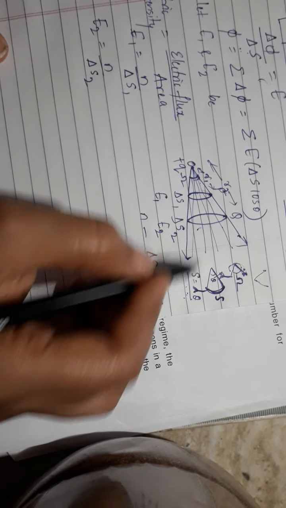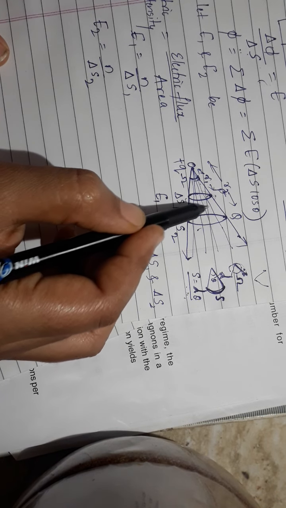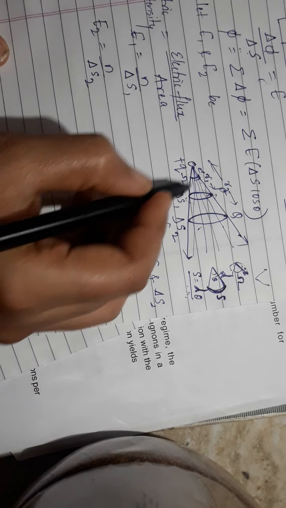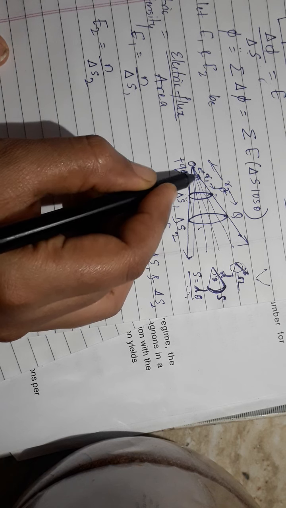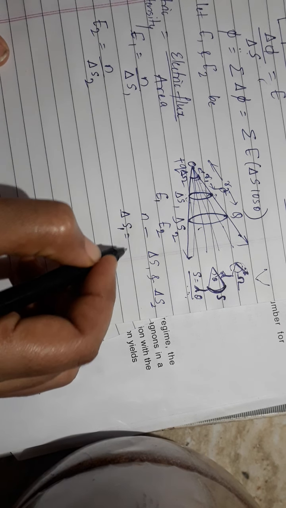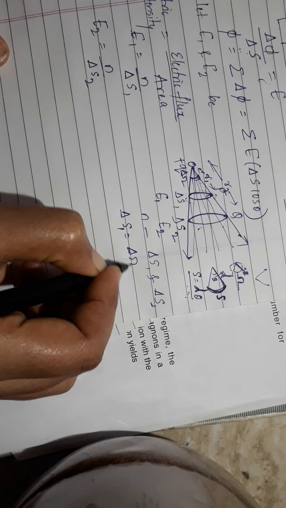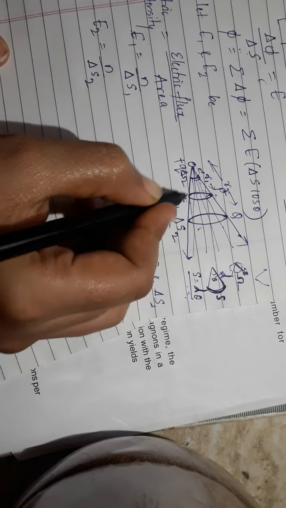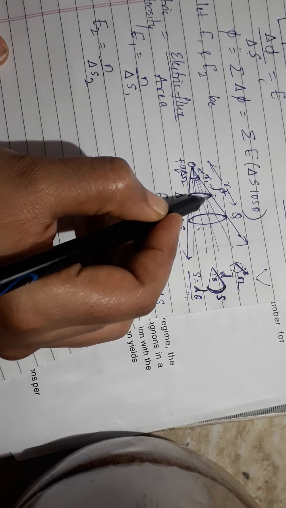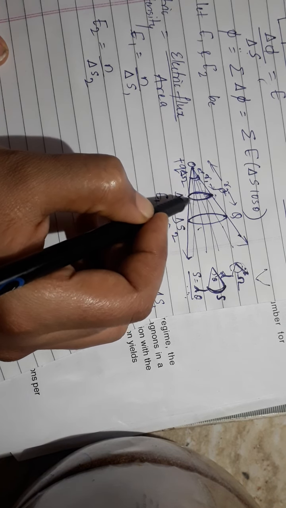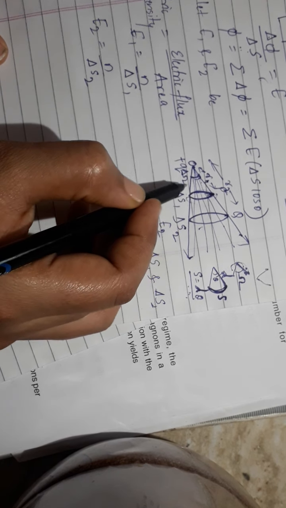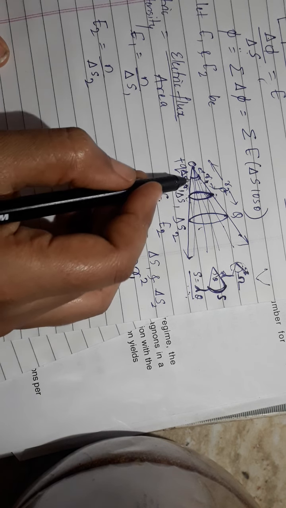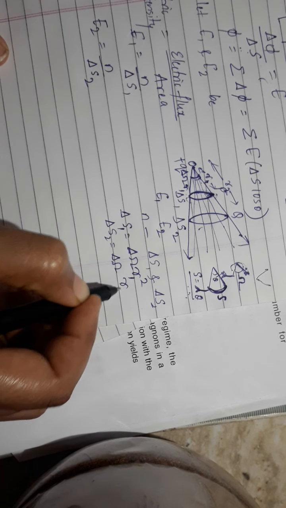The same formula we will apply to find this surface area, that is delta S1 is equal to delta omega, where omega is the solid angle, into the length between them, that is R1 square. We take R1 square because here we have two curves, one curve and another curve on the surface. So we take R1 here and R1 here, so R1 square. Same for delta S2, which is equal to delta omega, as the angle is same, and R2 square.